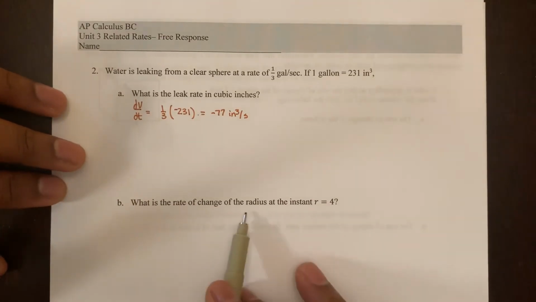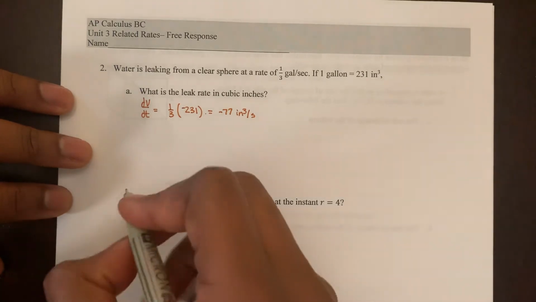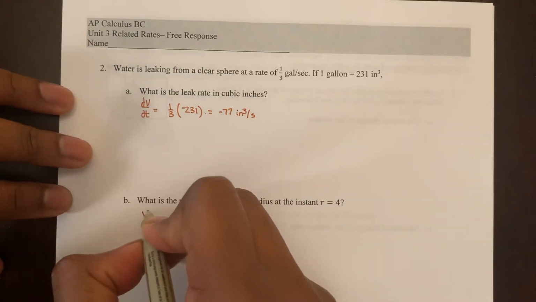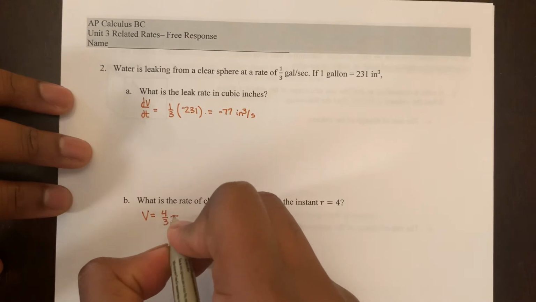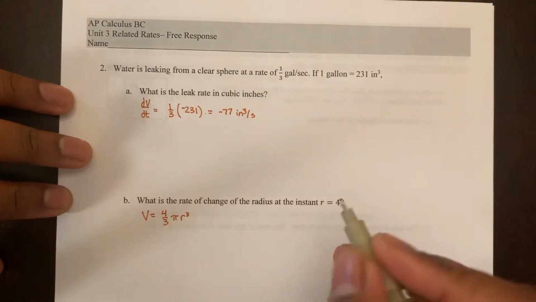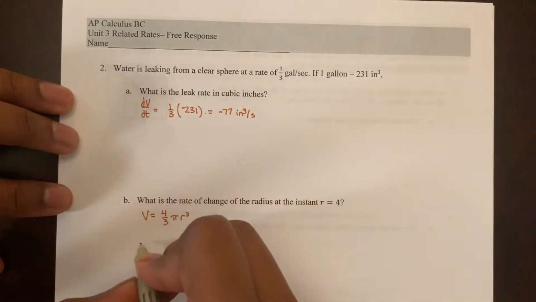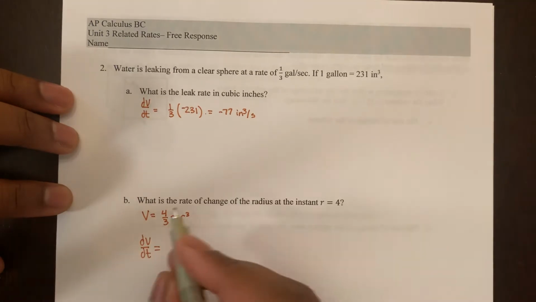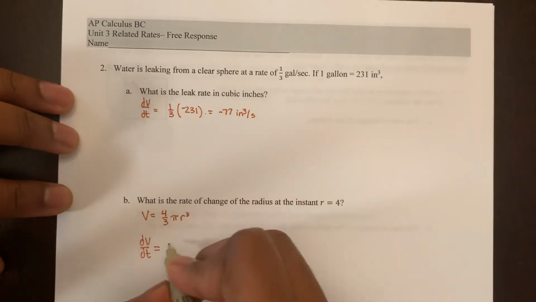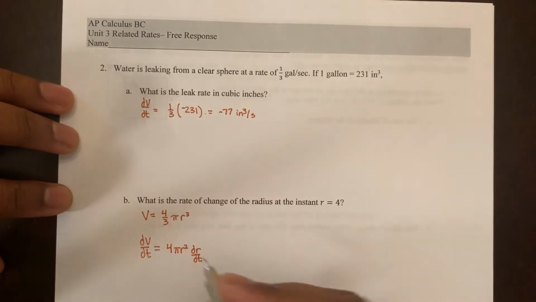So what is the rate of change of the radius at the instant r equals 4? Well, for a sphere, volume is equal to 4/3 pi r cubed. And we know dV over dt from part A. So we're going to take the derivative with respect to time. That gives us dV over dt equals 3 times 4/3 is 4, so 4 pi r squared dr over dt.